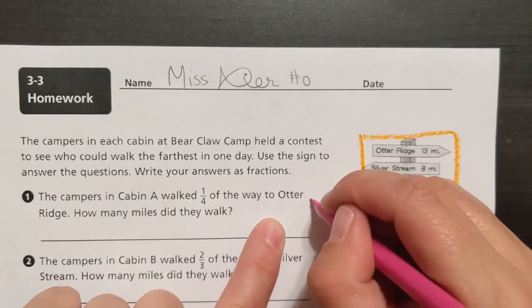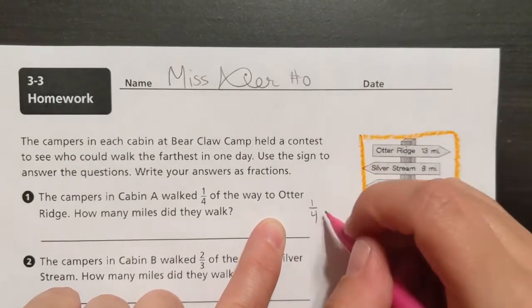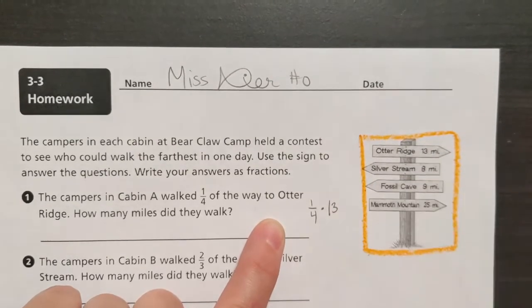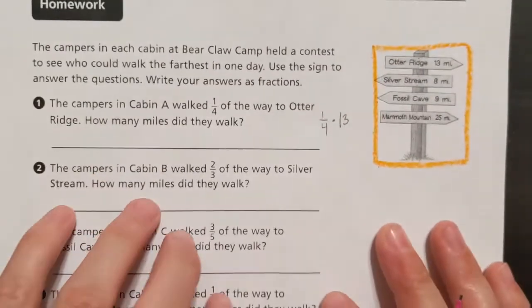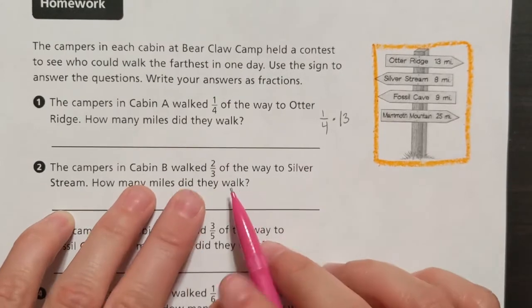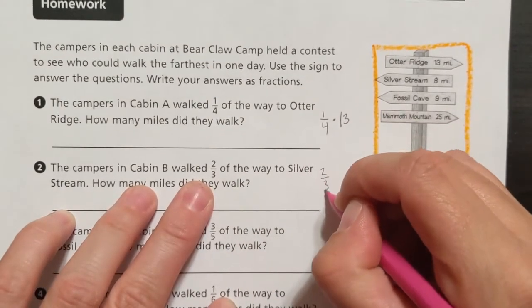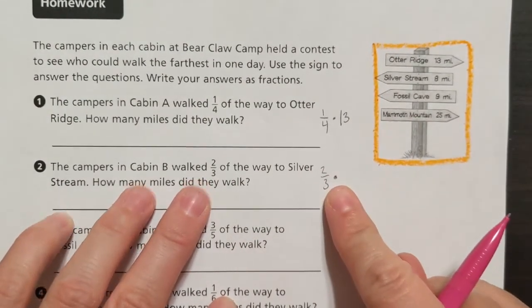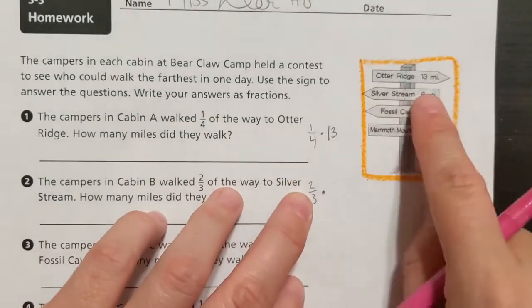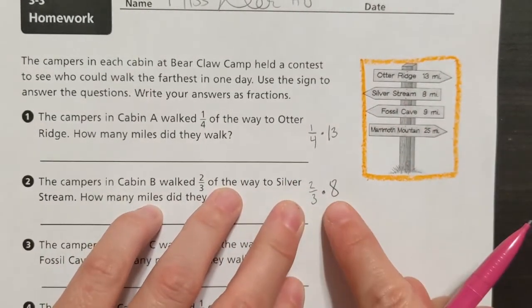1/4 of 13 because Otter Ridge is 13 miles away. So that's the problem. You're going to have to do this later. Go quick. Number 2. Cabin B walked 2/3 of, that means times, the way to Silver Stream. Where is Silver Stream? It's 8 miles, so it looks like that.